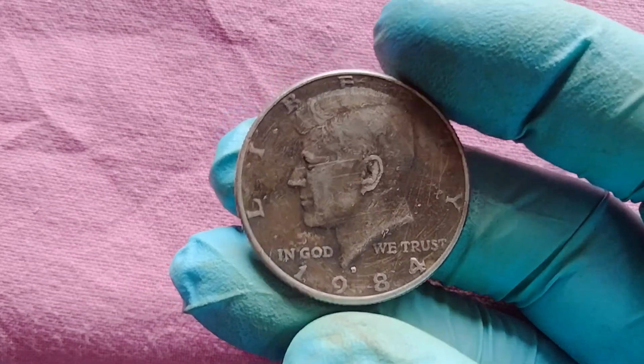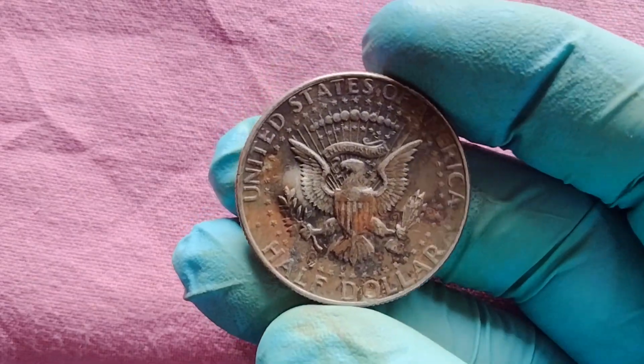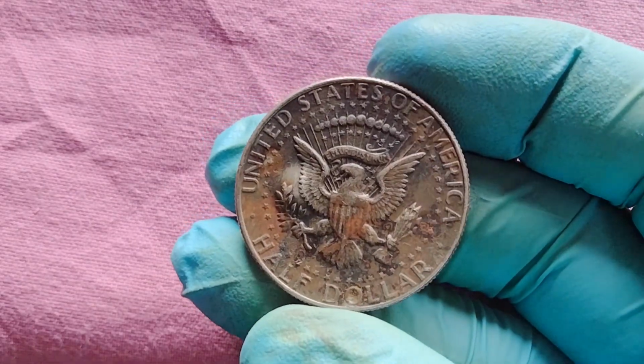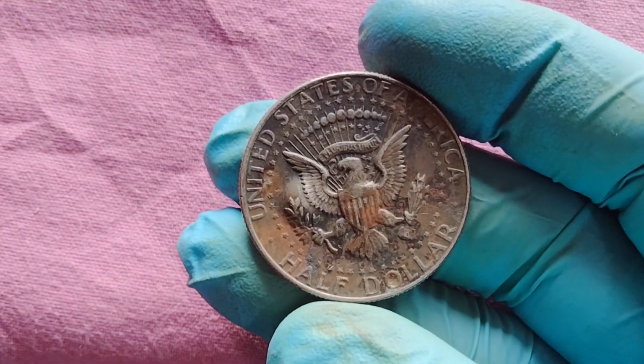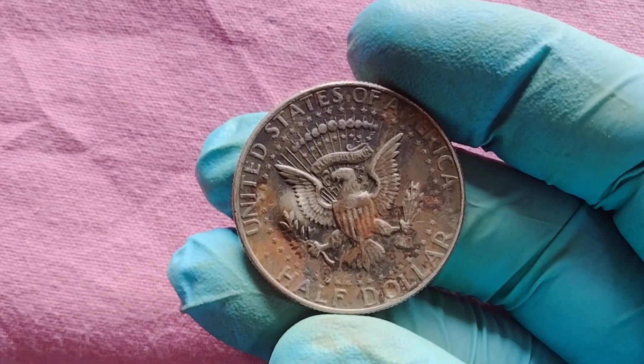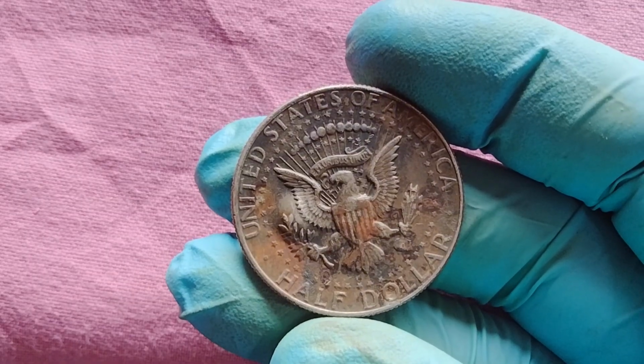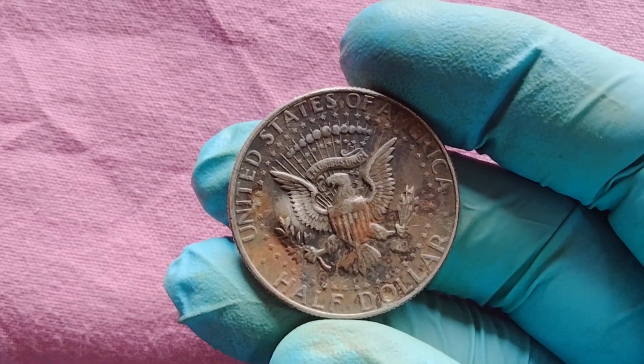The 1984 D. Kennedy half-dollar is also interesting because it represents a period when coin collecting was becoming increasingly popular in the United States. During the late 20th century, the United States Mint began focusing more on producing coins for collectors through special mint sets and proof sets.